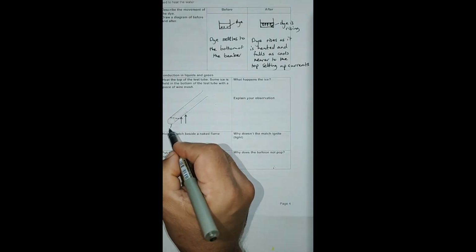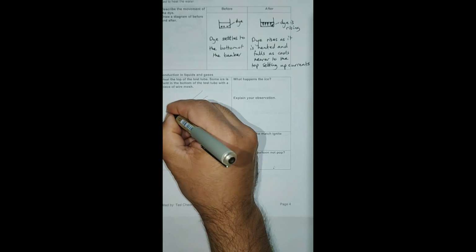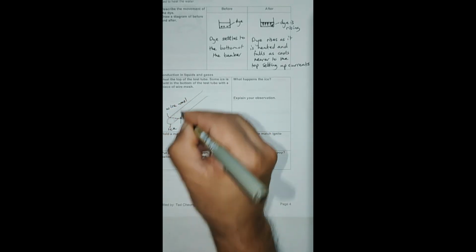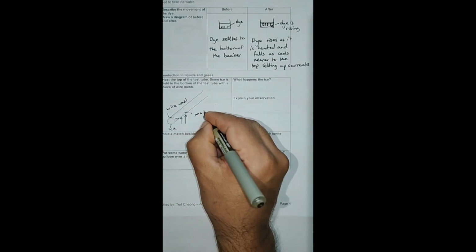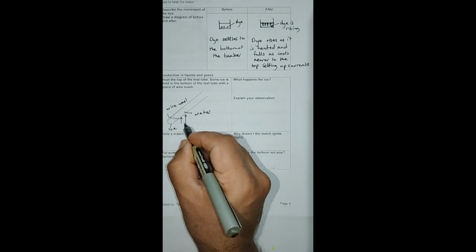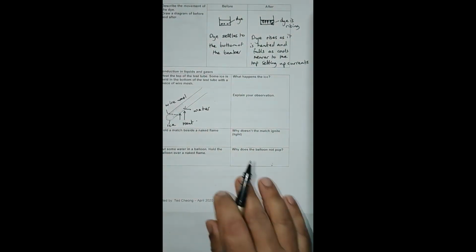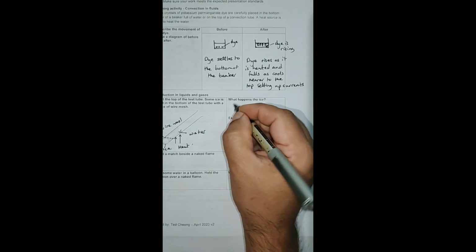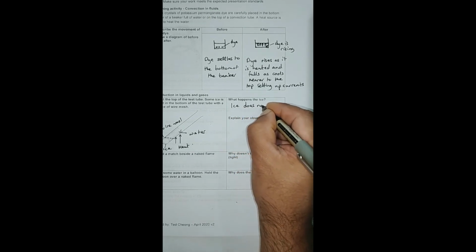First practical that you saw was some ice at the bottom of a test tube held by some wire wool or gauze material. Here we have some water, and we applied heat to the top, not the bottom but the top. And what we saw, what happened to the ice? The ice does not melt.